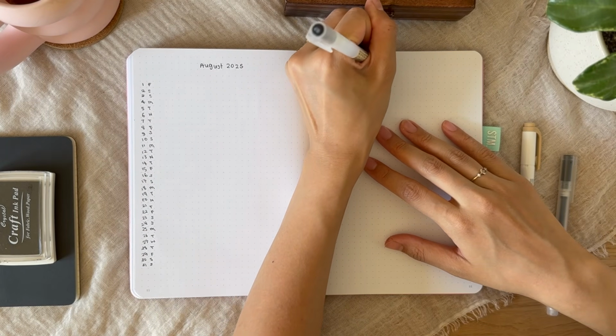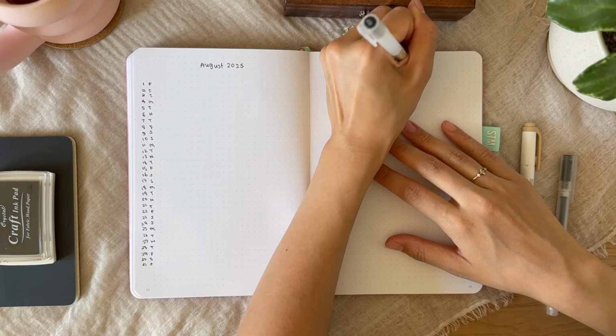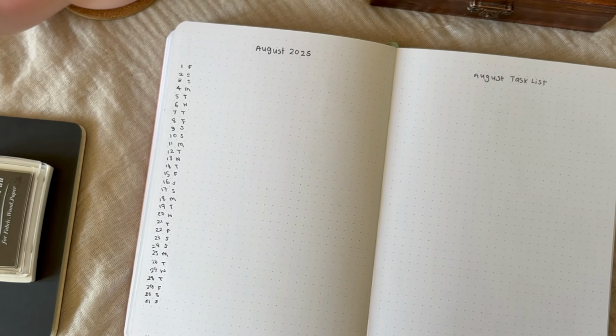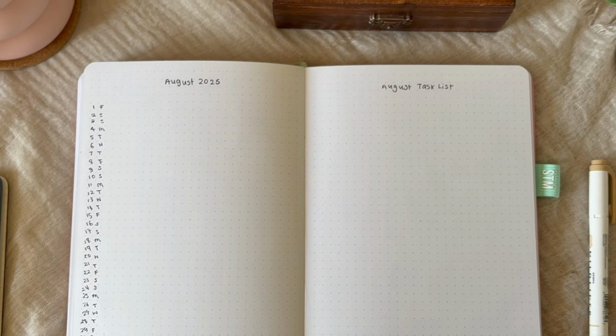The second element is usually a task list. This section is where you jot down the big tasks you want to work on during the month. It's your reminder of what matters most.